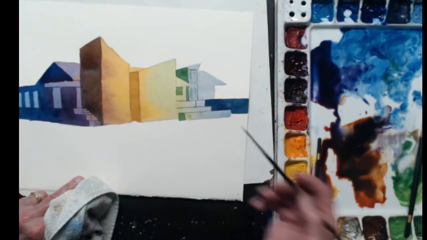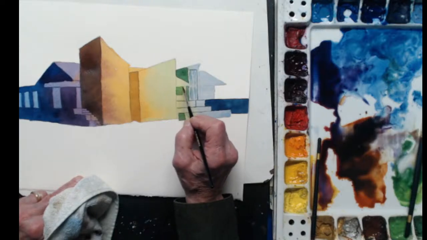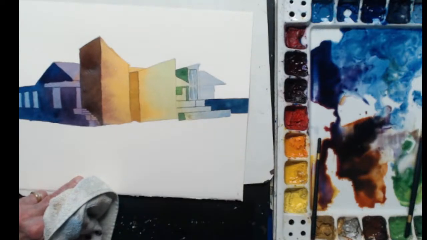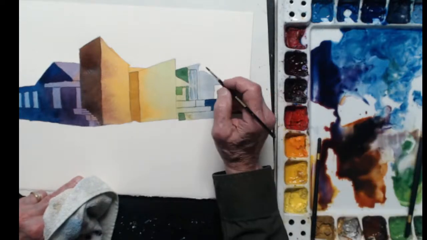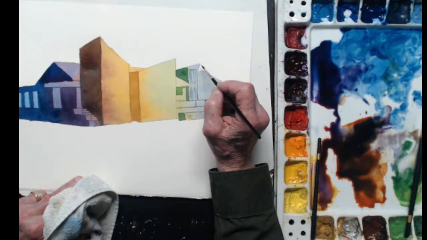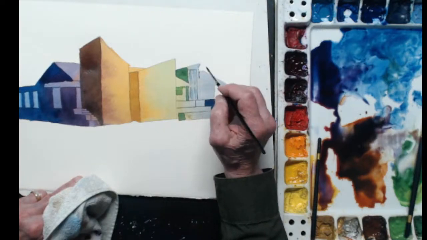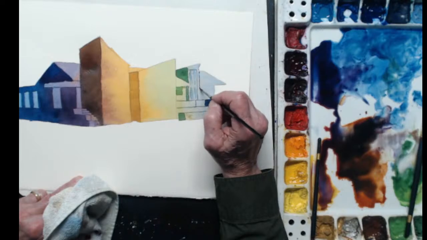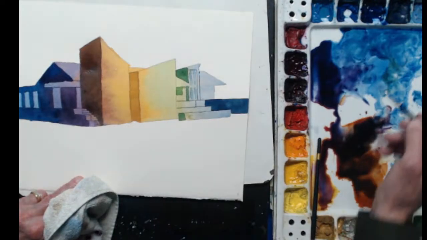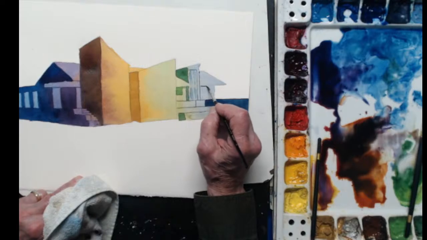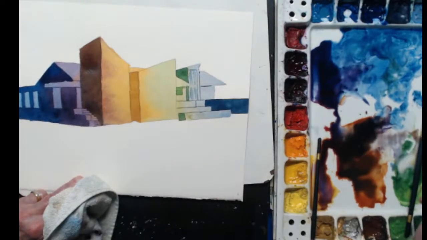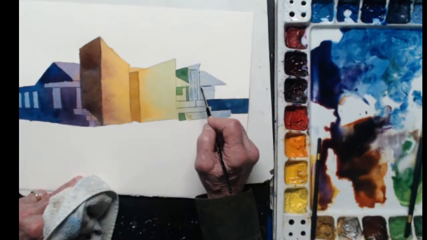On the green, I can put a little bit of shadow under this window. And let's see. Out here on the blue, I can put the trim on here. I think I'll put a trim out here. Break this up a little bit. And there's a shadow. There's a little roof on this section out here, so I'll put a little shadow underneath. Not too dark, just enough to show a shadow.